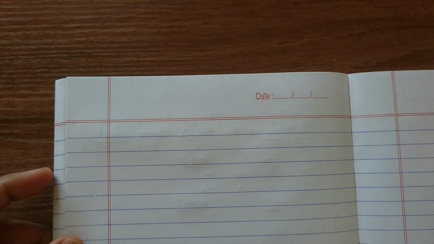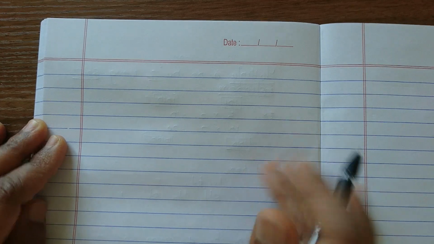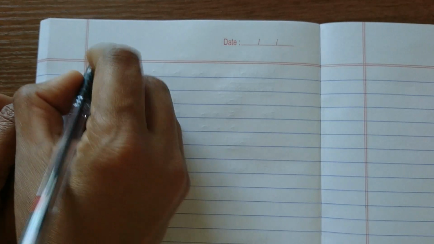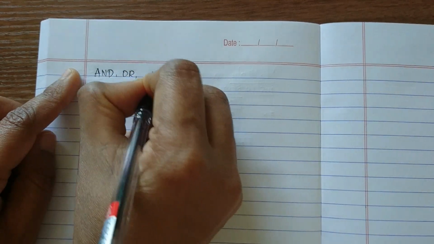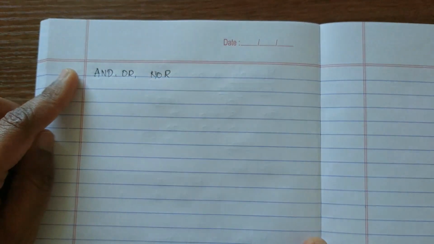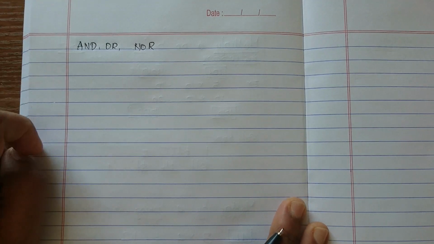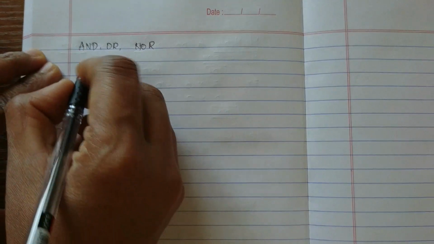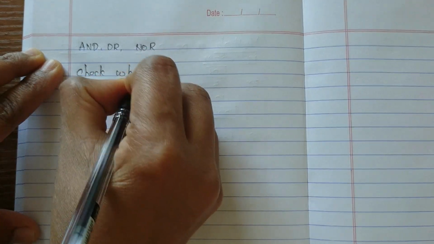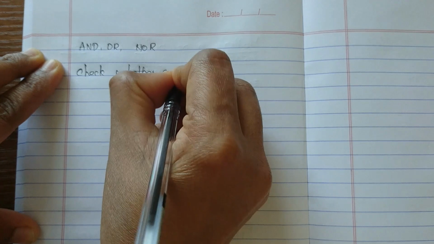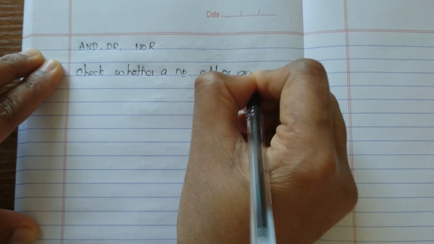In the last video, we saw logical operations. We saw certain logical operations, for example, AND, OR, and then NOR. These are the operations we saw. Now we will see or solve one question based on these logical operations. Let's assume you want to check whether a number is odd or even.